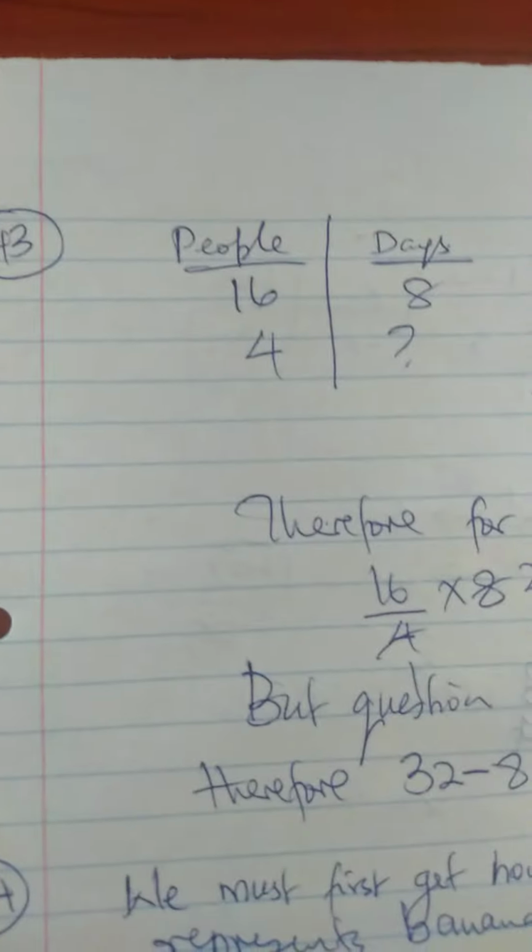43 is a proportion question. A piece of work is to be done by 16 people in 8 days.